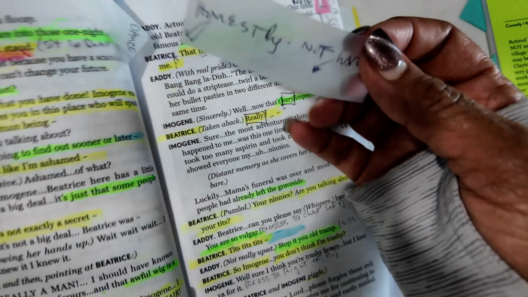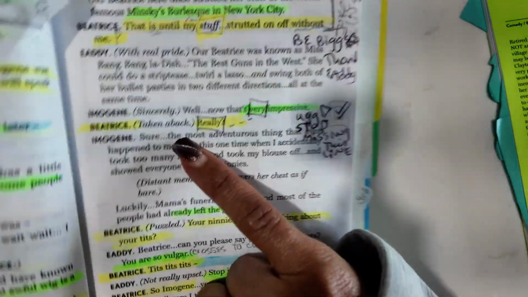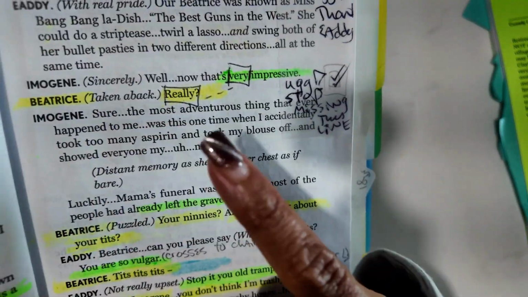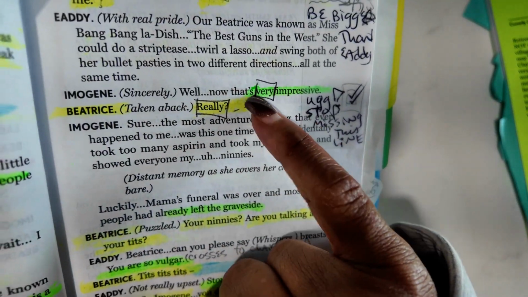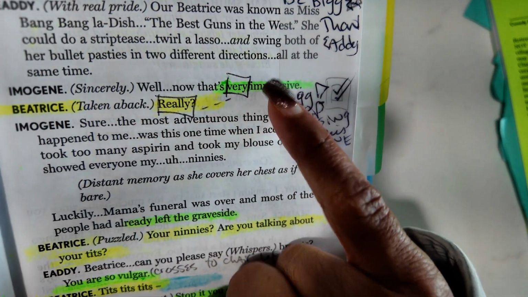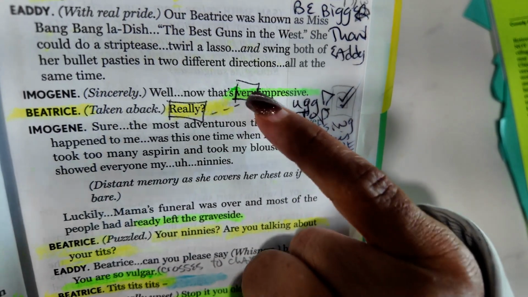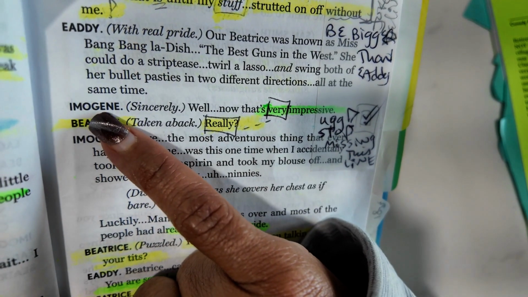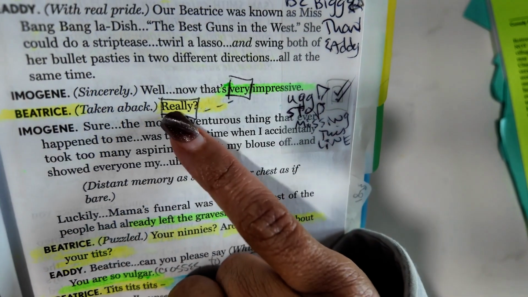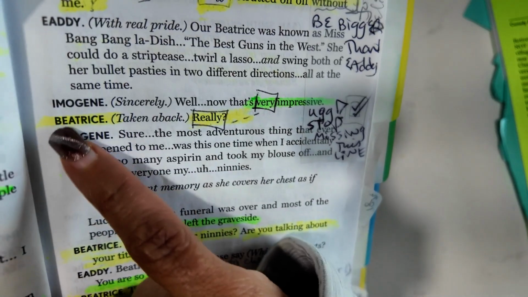So here is a tip for memorizing lines. Find a word in your cue line, the line the other actor is saying, that relates to your line.